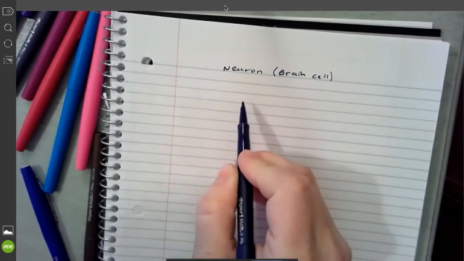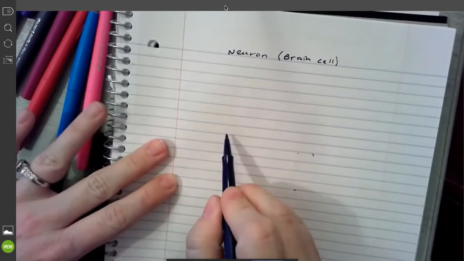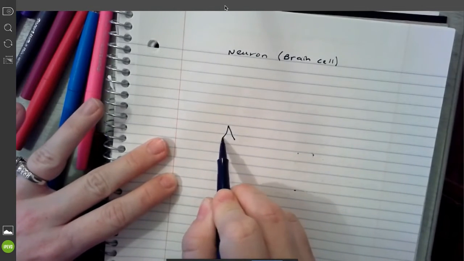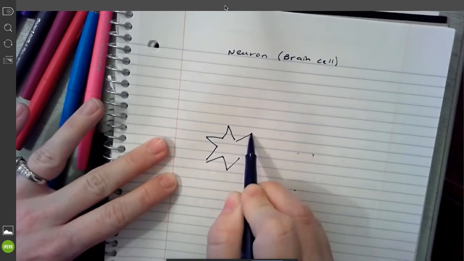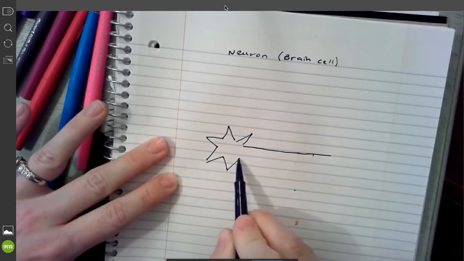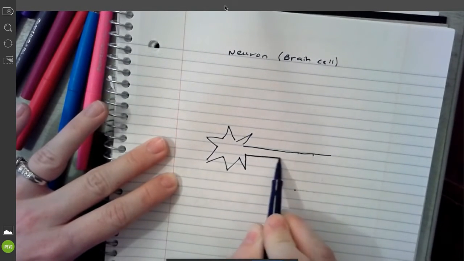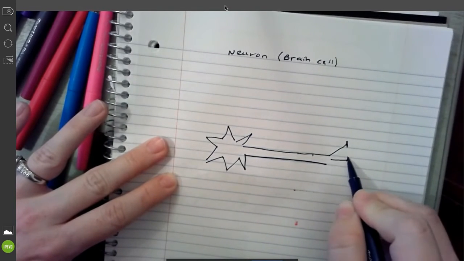Okay, back to the notes. Let's just start with a single brain cell, and we'll draw them connected in our next class. Let's go down here a little bit, and leave some space up here for some arrows. The left side of it is going to be somewhat star-shaped, and I'll explain why. Then you have a very long section, and then you have the end of your neuron.